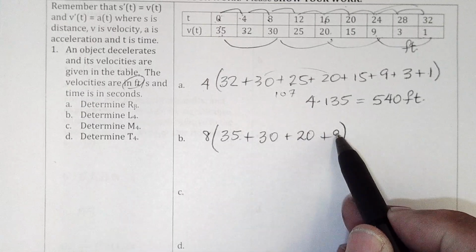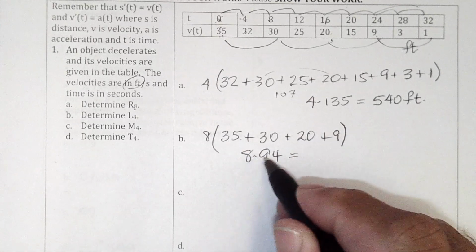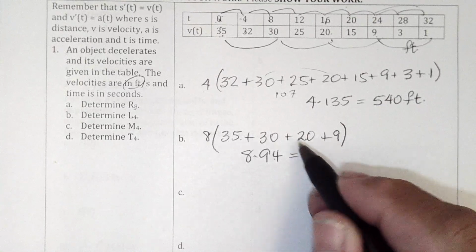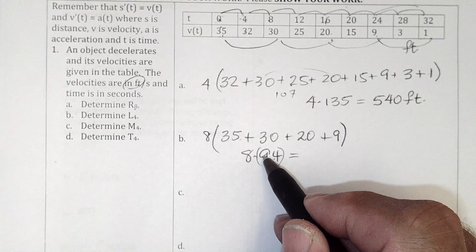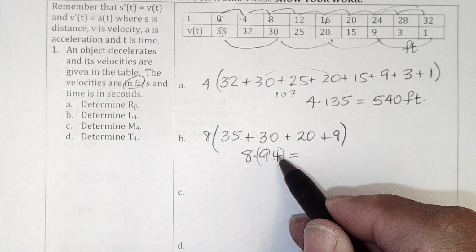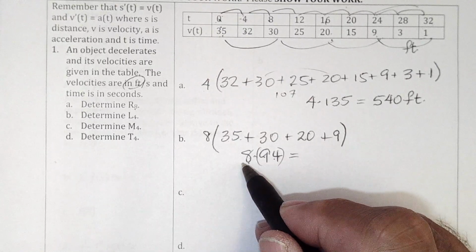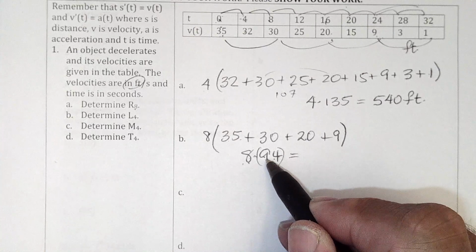50, 85, 94. 720 and 32 is 752. 32 plus 720 plus, no, plus 4 times 8 is 32. 720 plus 32, 752.